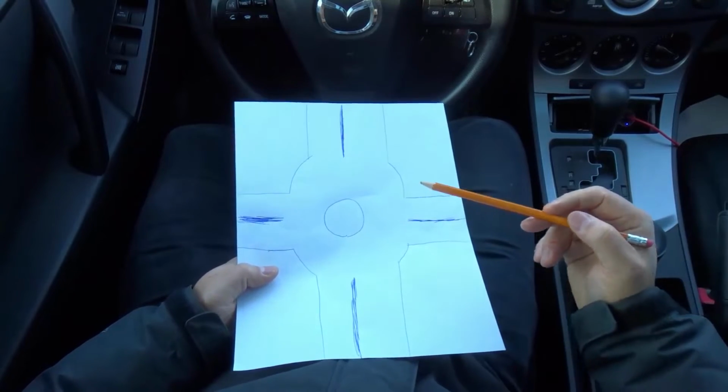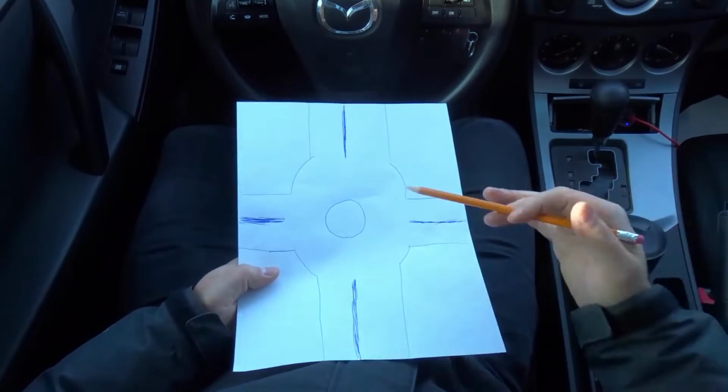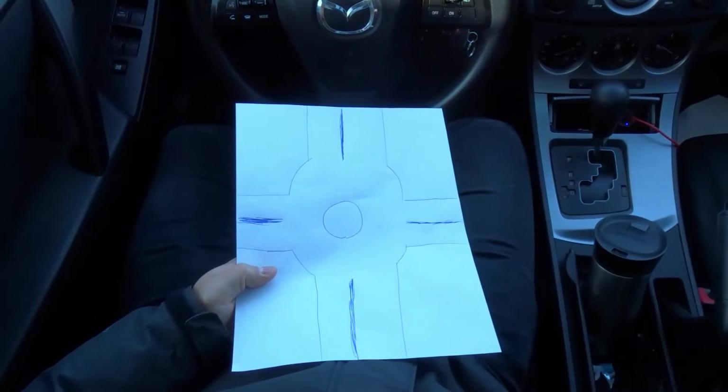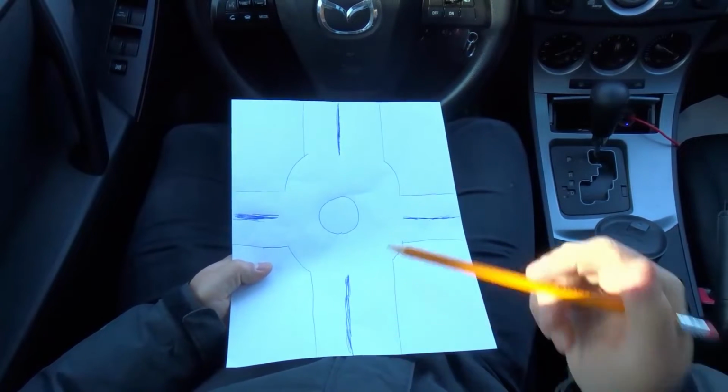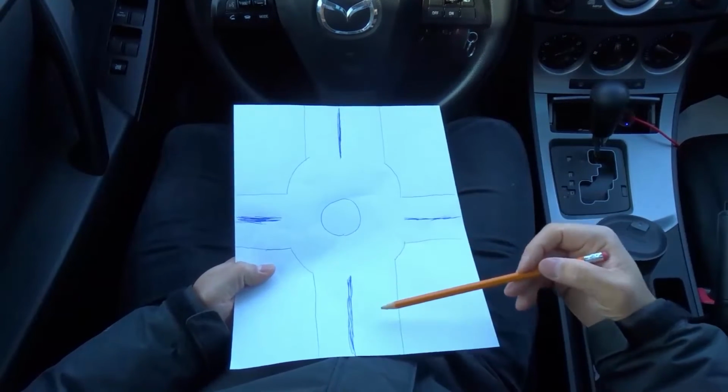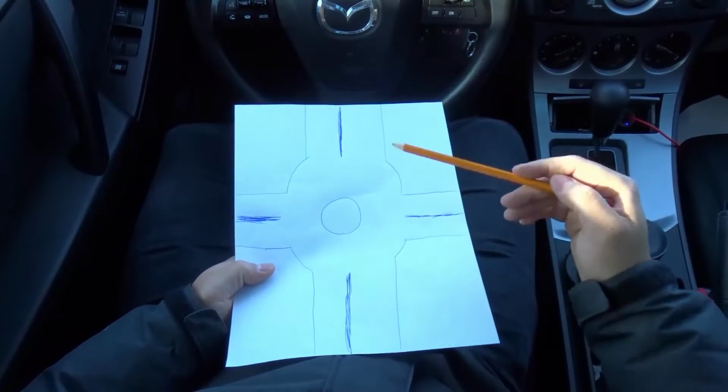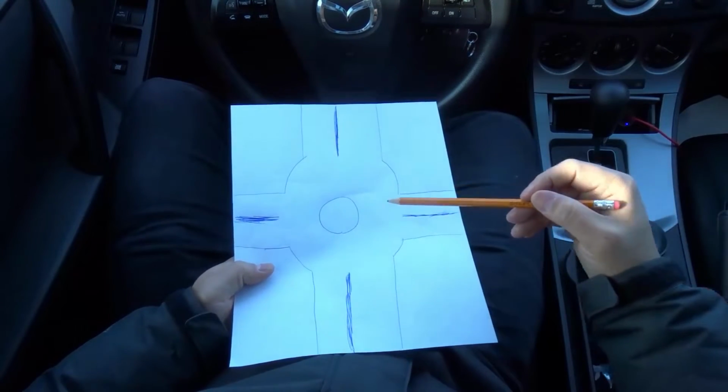When you want to signal at a roundabout, a lot of people are confused about which way to signal. But the easiest way is to think about it as just a regular intersection. So as you can see right here, I've drawn an example of a standard roundabout.